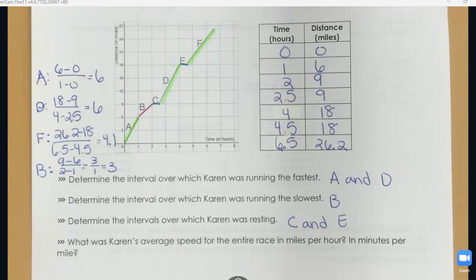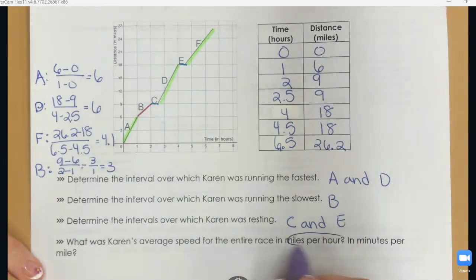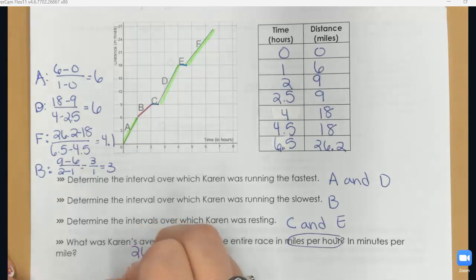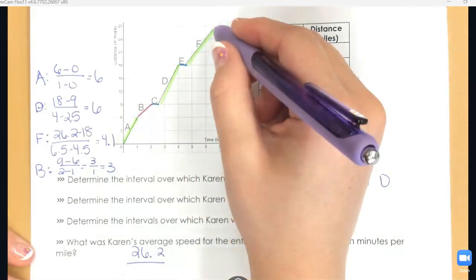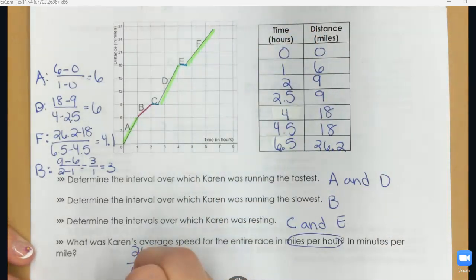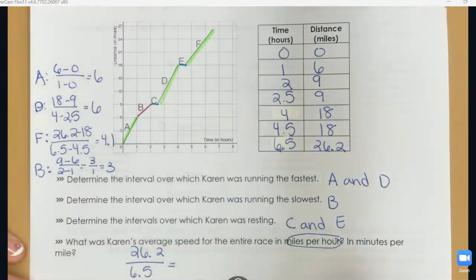So what was her average speed for the entire race in miles per hour? Well, we know she ran a whole marathon, so that is 26.2 miles, and the amount of time it took her was 6.5 hours. So that is approximately 4 miles per hour. Now, runners often will measure their time in minutes per mile, or how many minutes it takes them to run 1 mile.